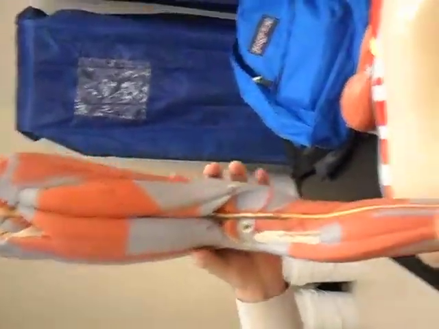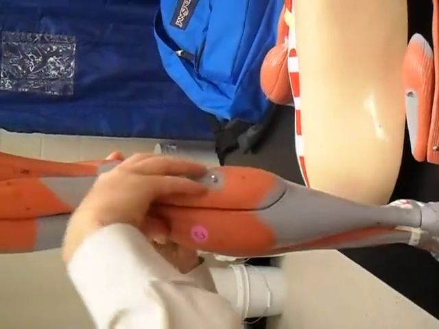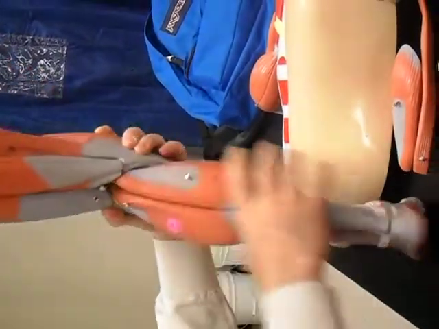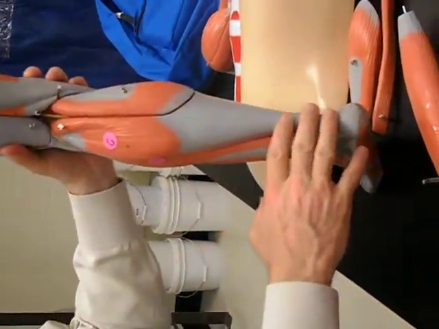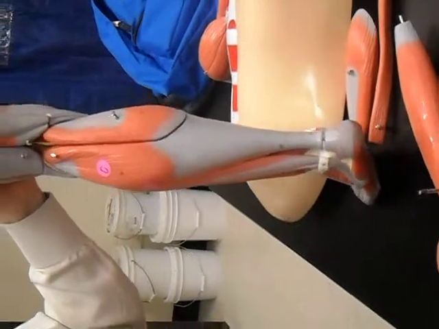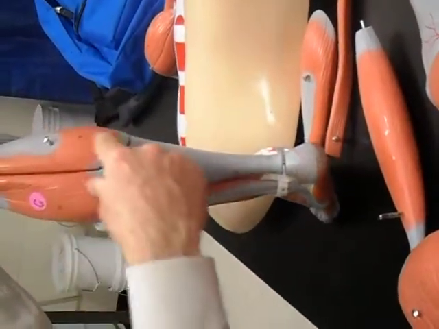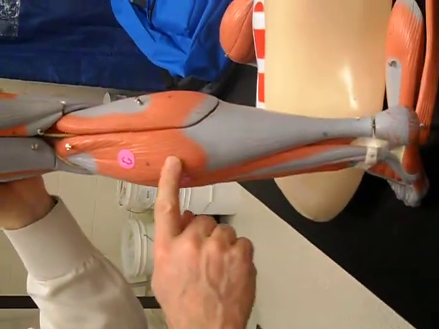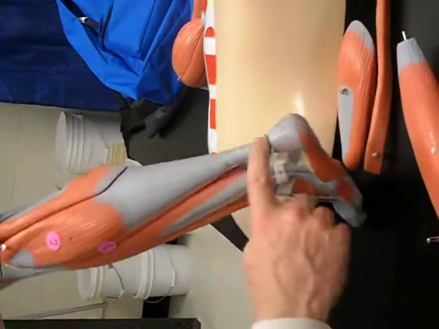And then we have the lower leg. Alright, is everything here? Let's go. The posterior compartment is the gastrocnemius, which is these two heads. Gastrocnemius right here. And it inserts into the calcaneal tendon, or Achilles tendon.